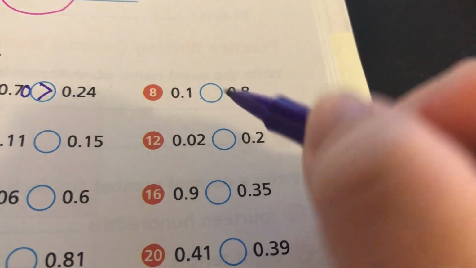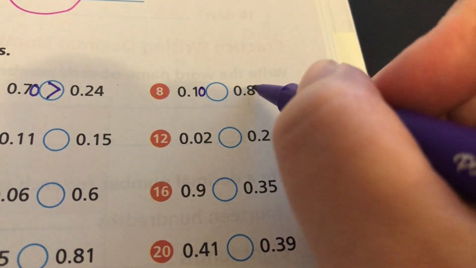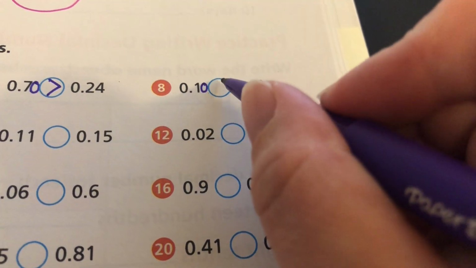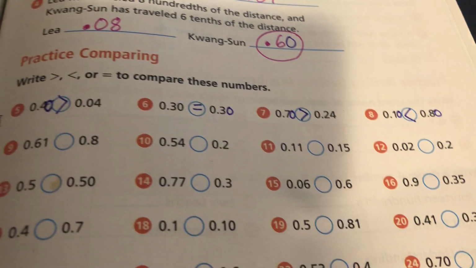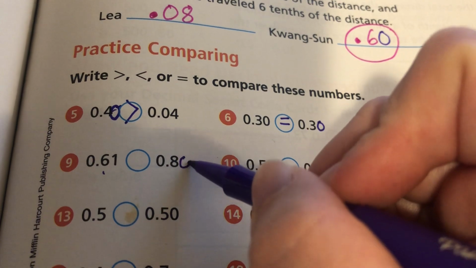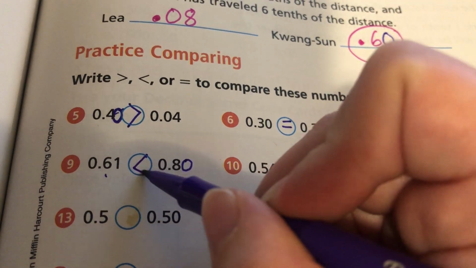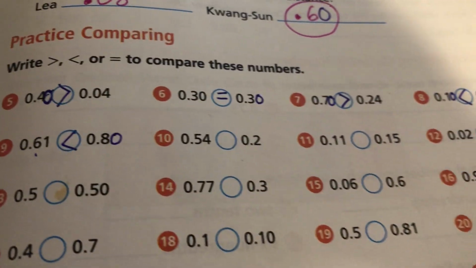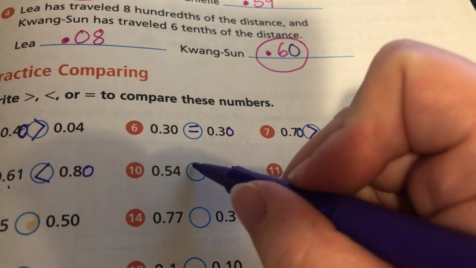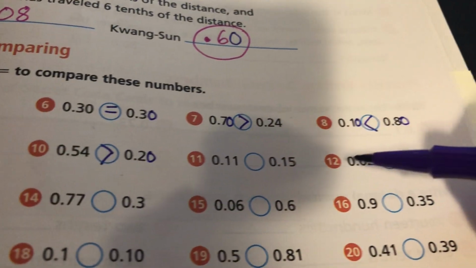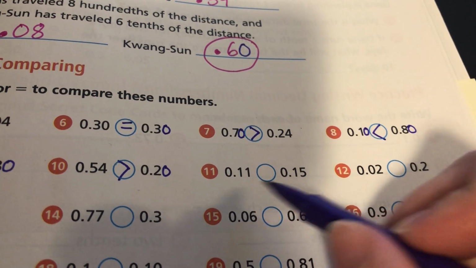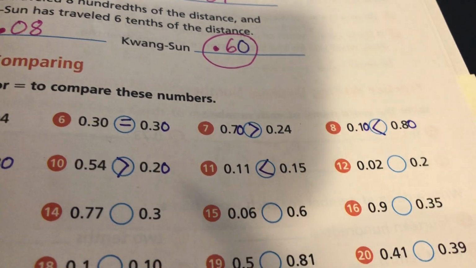Over here I have 0.1 or 0.8. Just for the fun of it, I'm going to add a 0 here and a 0 here. So I have 10 cents and I have 80 cents. Which one is more? 80 cents. Okay, number 9. I have 61 cents or I have 80 cents. 80 cents is more. Number 10, I have 54 cents or I have 20 cents. 54 cents is more. 11, I have 11 cents and 15 cents. That's already kind of written nice and easy for us. 15 cents is more.